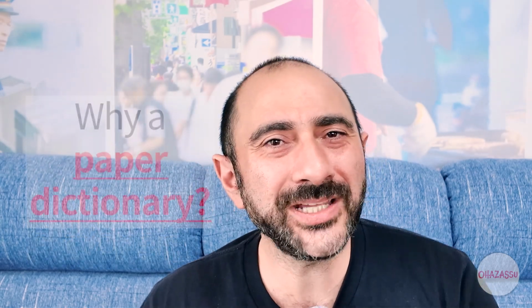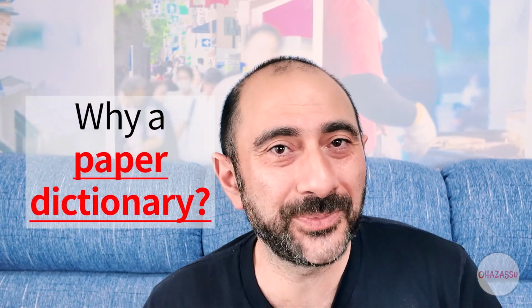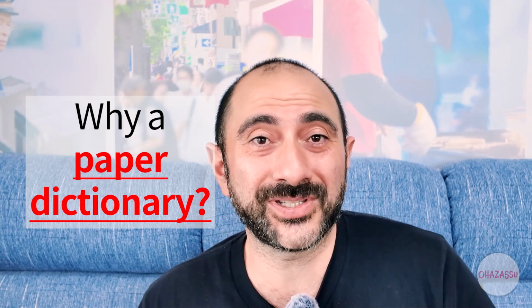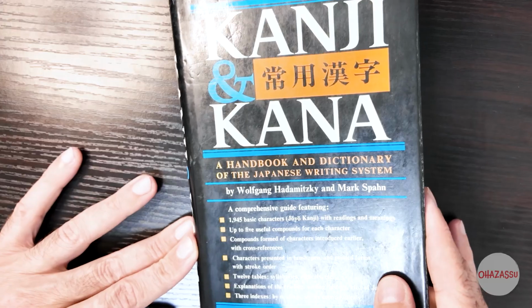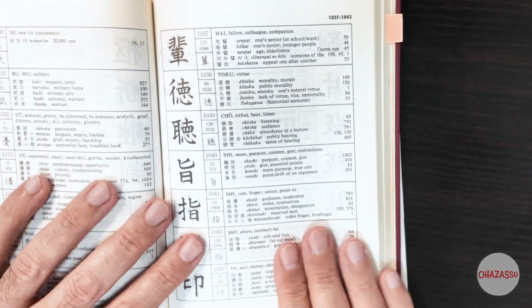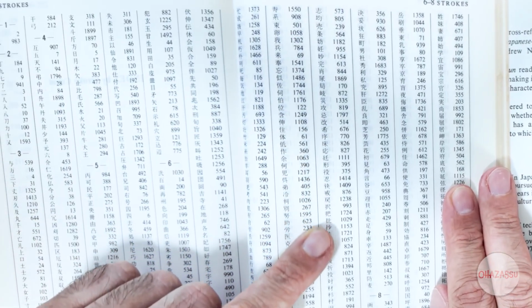But first, why should we even think about using a paper dictionary in this day and age? Isn't it just easier to use a smartphone or an app? Well, for starters, I tend to remember things a little bit better when I use my senses. Touching and feeling pages in a book, running my finger through large lists of kanji, trying to find the one that I'm looking for, it seems to help with retention in my case.